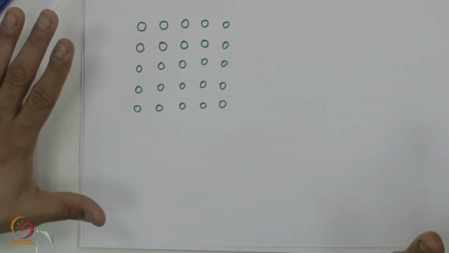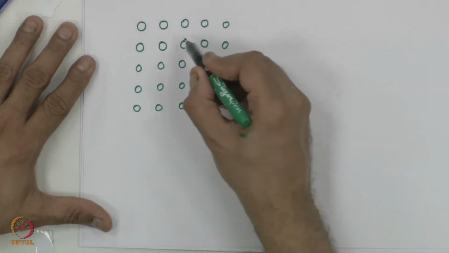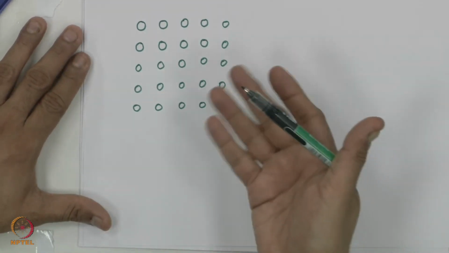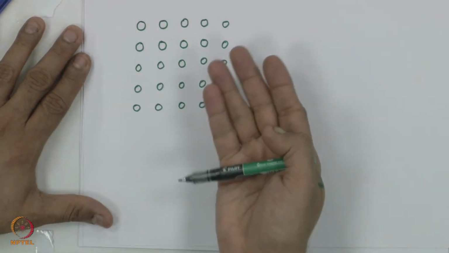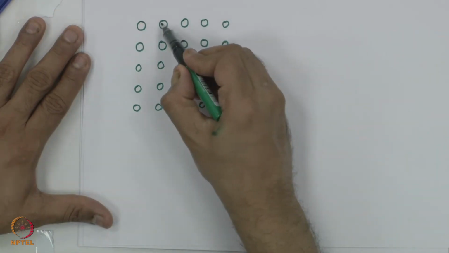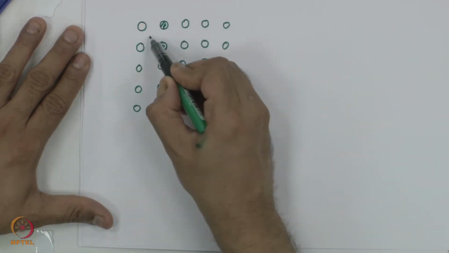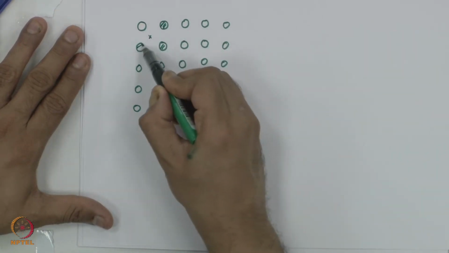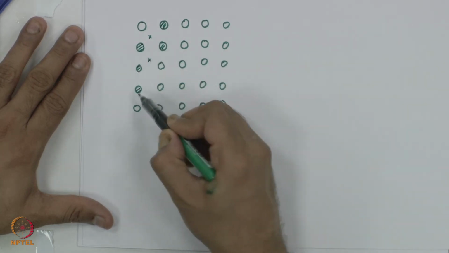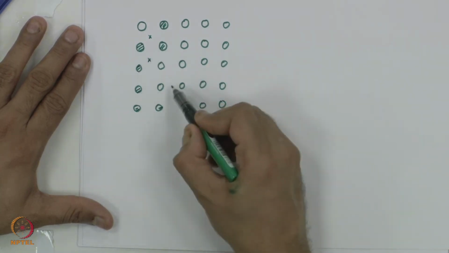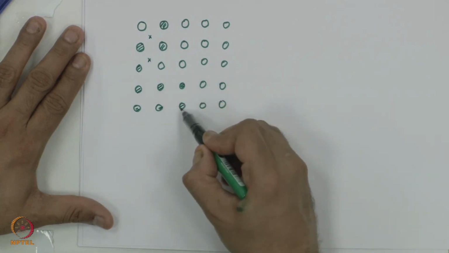But from heat transfer boiling point of view, you are talking of a flow which is either going into the plane of the paper or coming out, and this is a solid heater rod. Flow is happening through this path. These are all solids. These 25 circles are there, which are nothing but heat generating surfaces.